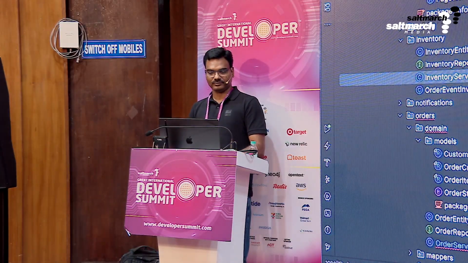This is only across modules, not within the same package. Within each module, you can have dependencies because it's your code, your module. So that is a module.